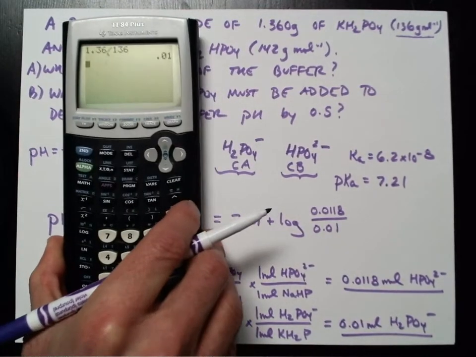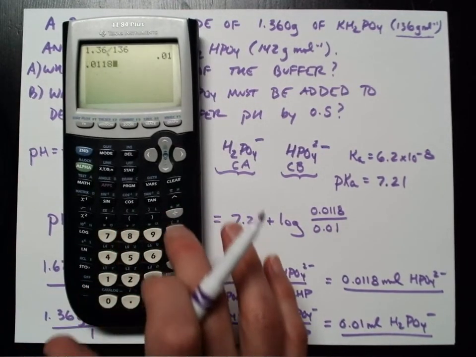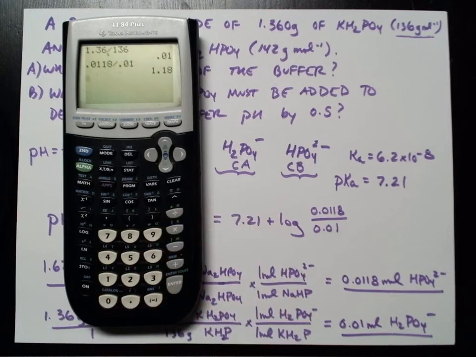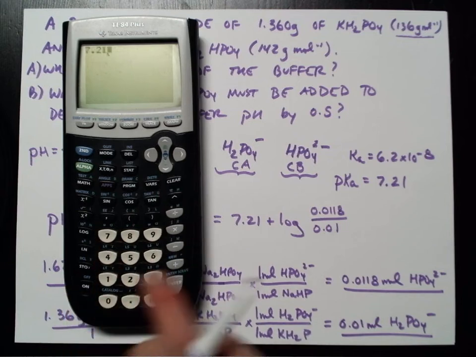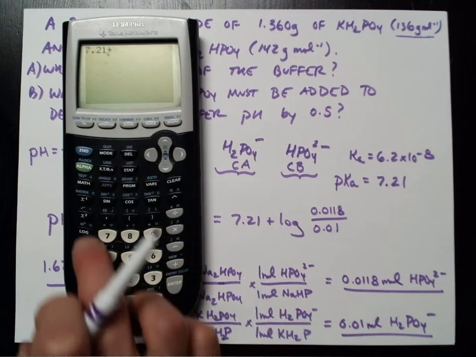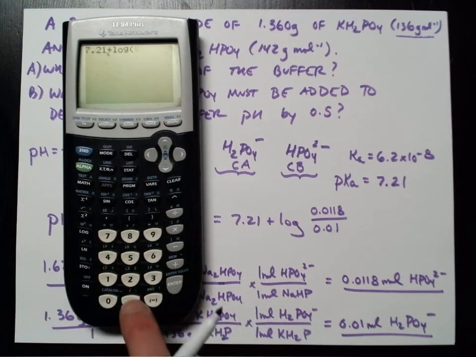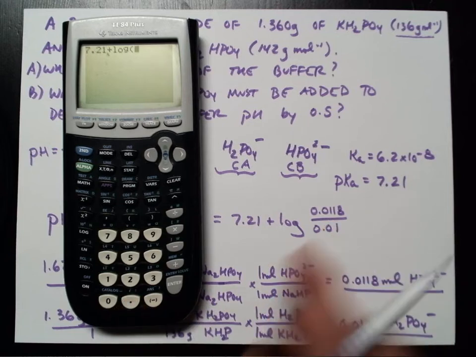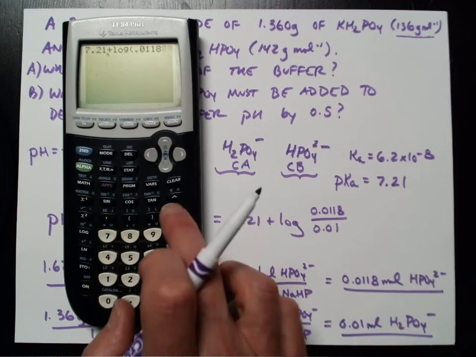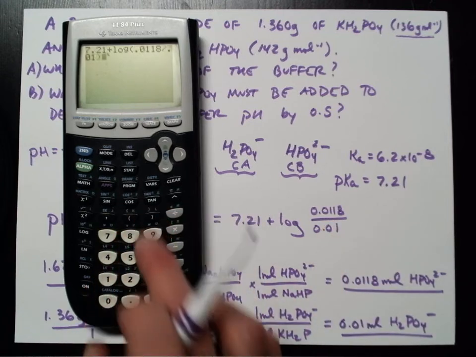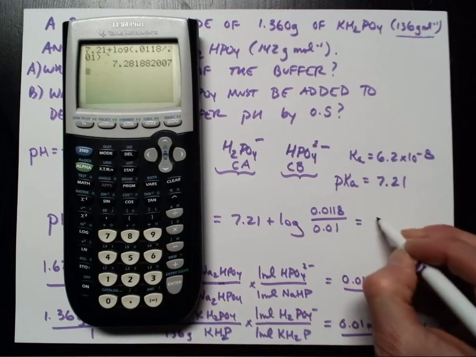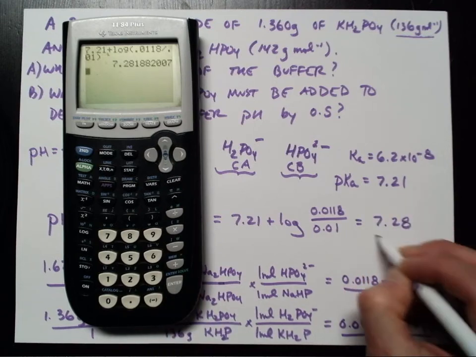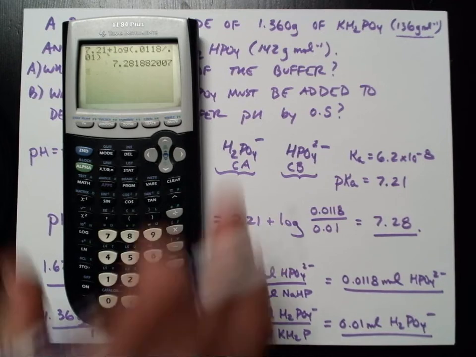What's that come out to? 0.0118 divided by 0.01, 1.18. So I'm going to take 7.21 plus the log of 1.18. Is that what it was? I forgot. Let me do it here. 0.0118 divided by 0.01, close parentheses, that'll work too. It looks like it comes out to 7.28. So that's part A.